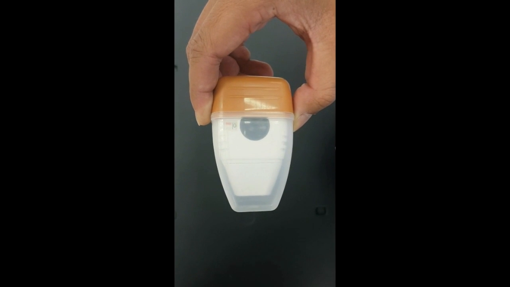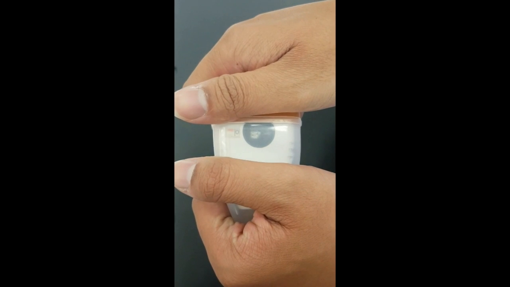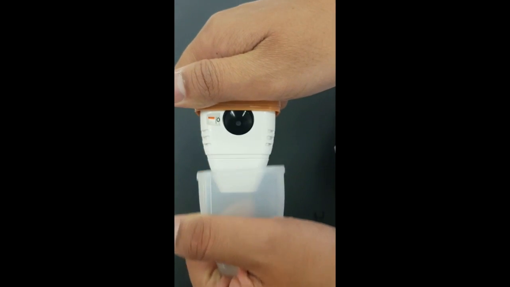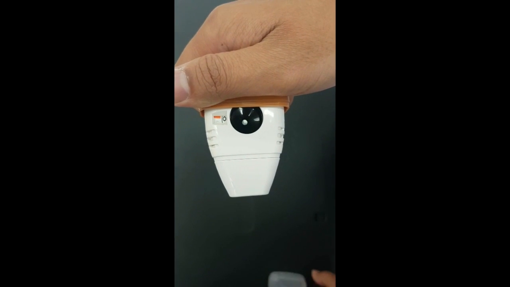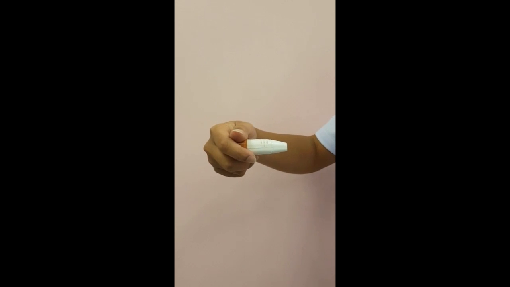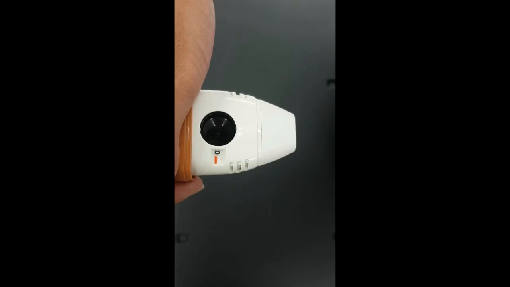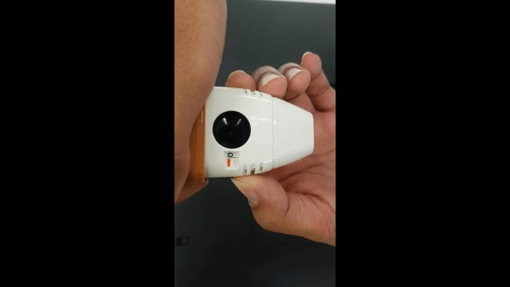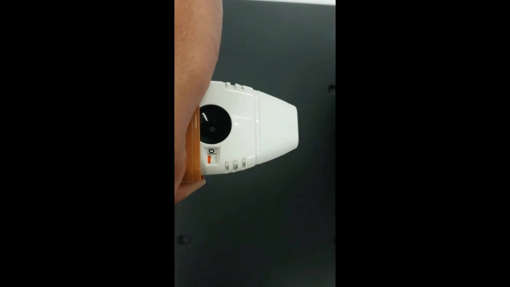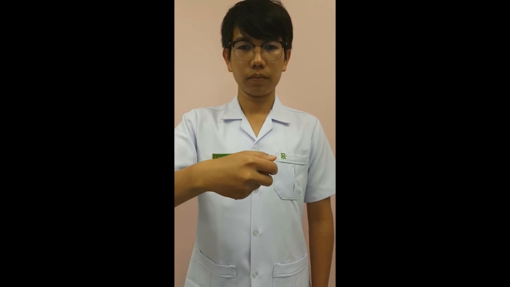How to use Swinghaler. Step 1. Open the transparent cover. Step 2. Shake the inhaler up and down 3 to 4 times. Step 3. Push the button, the medication is ready to inhale. Step 4. Breathe out and hold without inhaling.